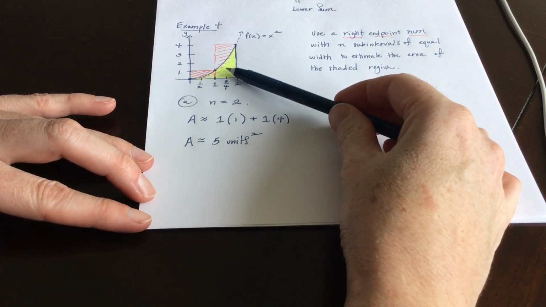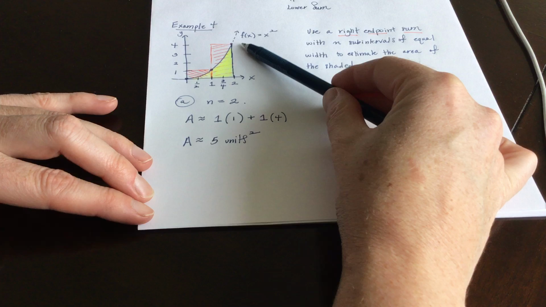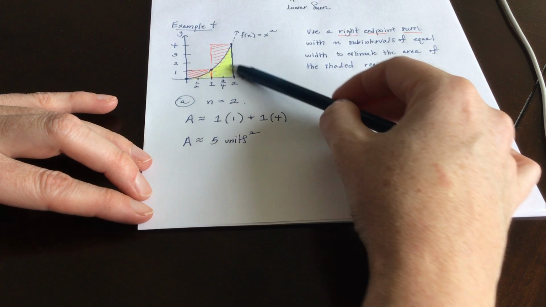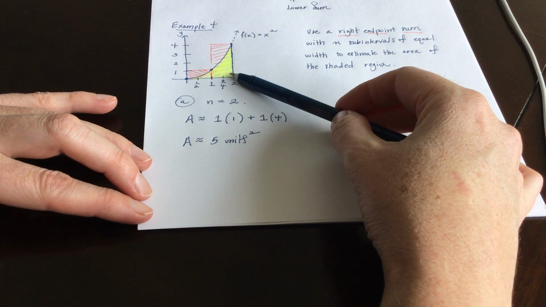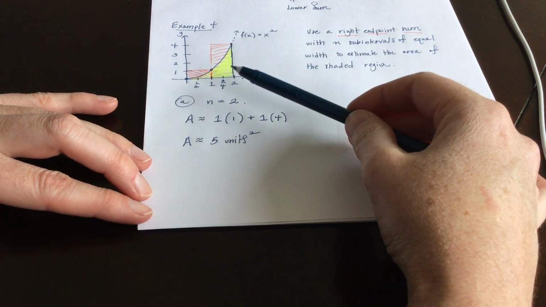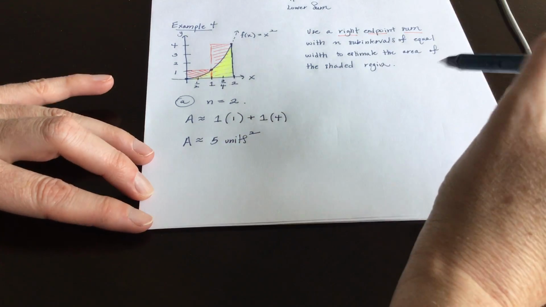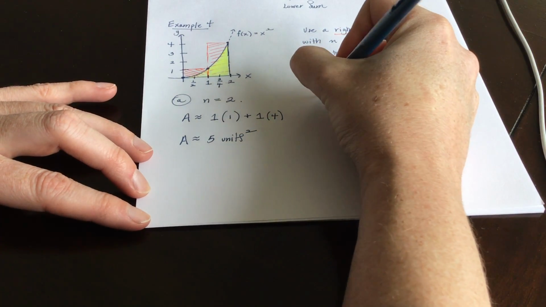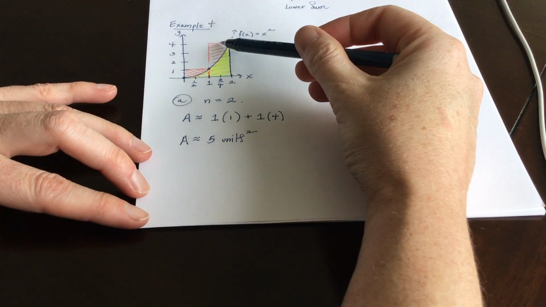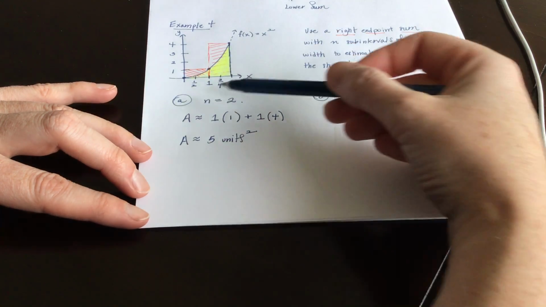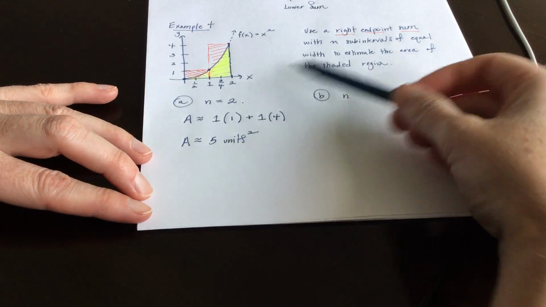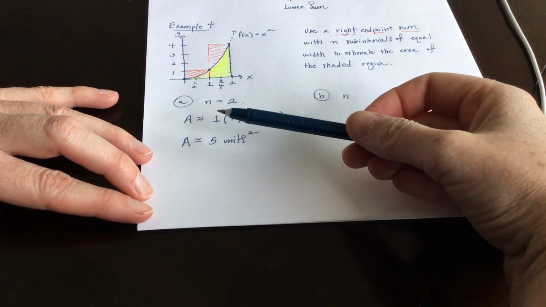And so what might be good for your brain right now would be to guess what the real area is of this shaded region. And we'll see, and also think about how could we use a method a lot like this, but get more accuracy sooner, like reduce the error, essentially. So for part B, what if n, the number of subintervals, a lot of people would say, hey, if you want less error, you're going to need more rectangles if you're going to be married to this concept. And we are somewhat married to this concept for at least a little while.